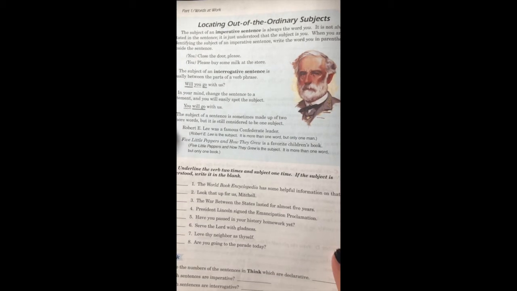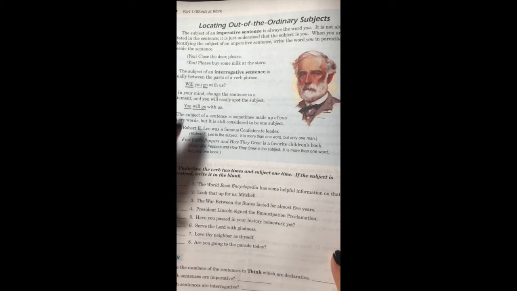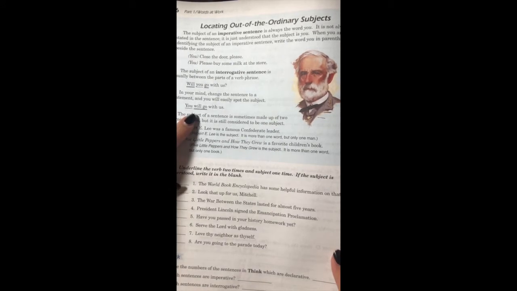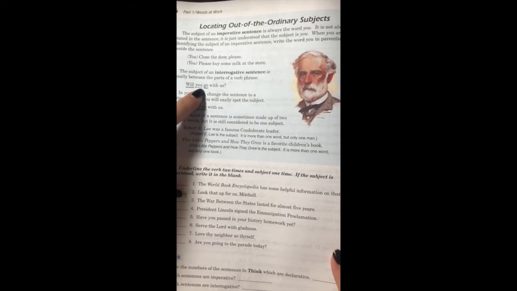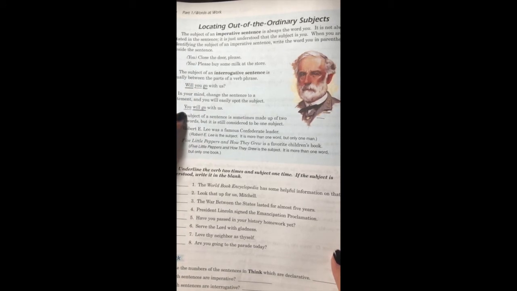In your mind, change the sentence to a statement and you will easily spot the subject. So what it's asking you to do is, when you see a question or an interrogative sentence, if you change it into a statement that ends in a period, you will be able to spot the subject of your sentence. So it says, you will go with us. So there you find out that the subject is you. Will you go with us? You will go with us.